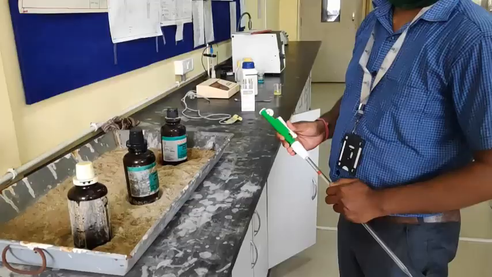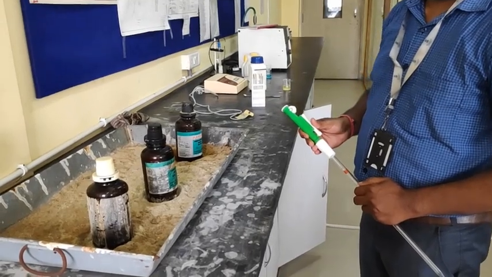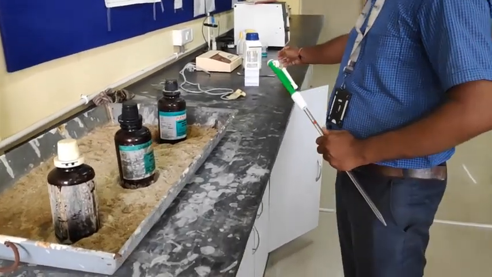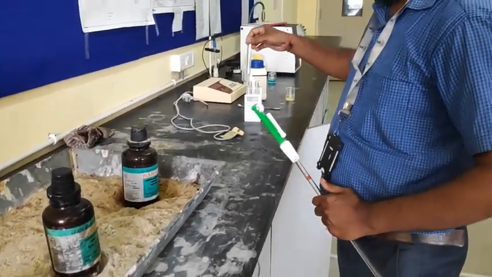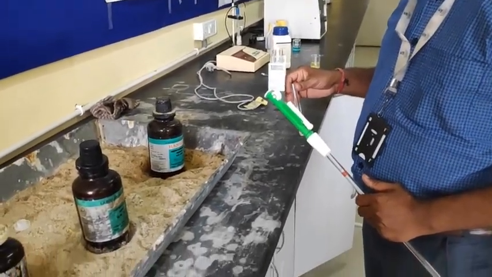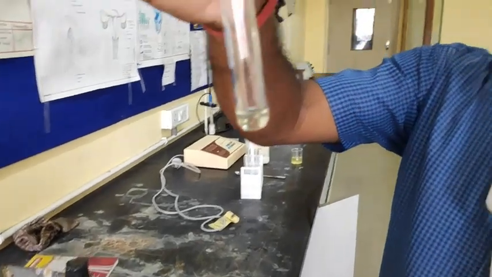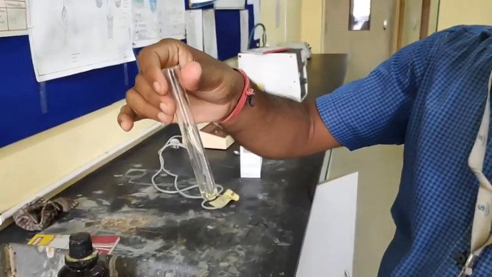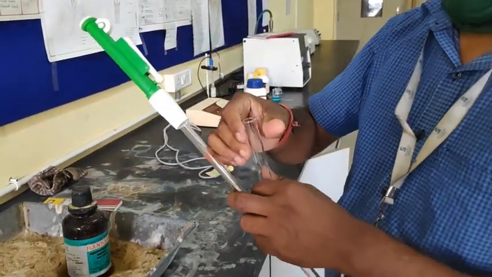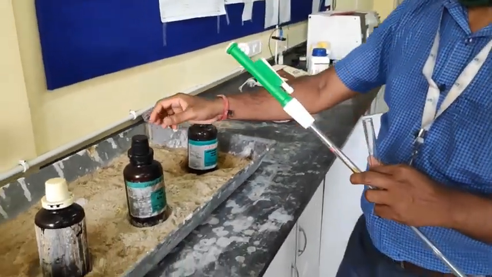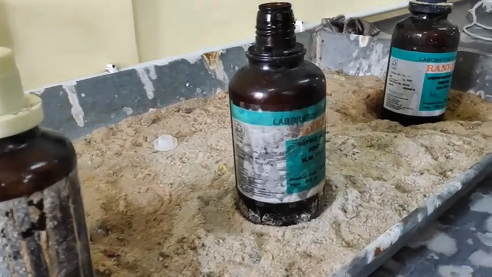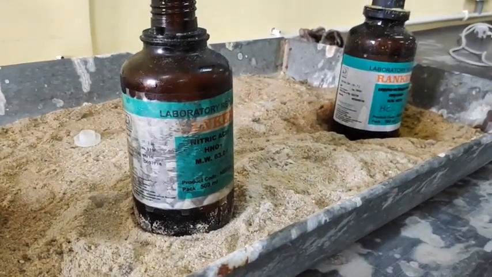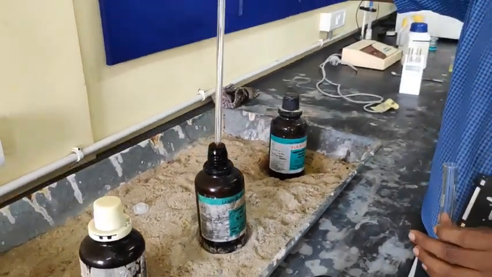Stay tuned. The first step of this reaction is to pipette out some amount of nitric acid. Here in the test tube we have a sample solution. Can we see the sample solution? Okay, we can see the sample solution present here, and now we are going to pour some nitric acid. So this is nitric acid, a concentrated nitric acid.